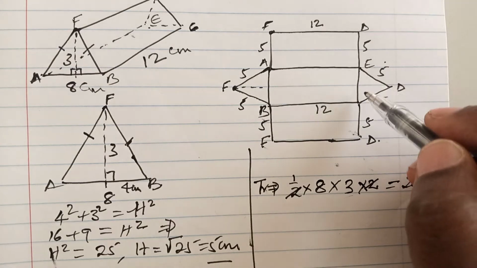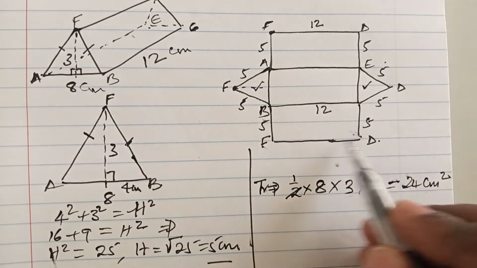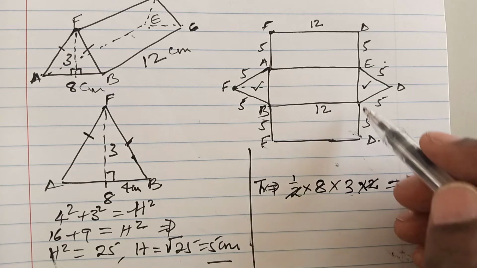Now, we are done with that. Let us now come to this rectangular face. 12 times 5.